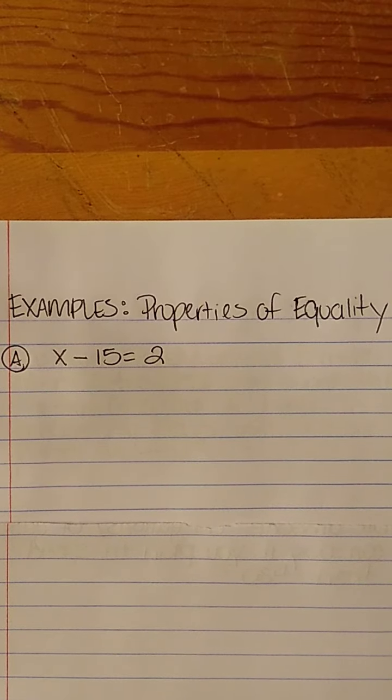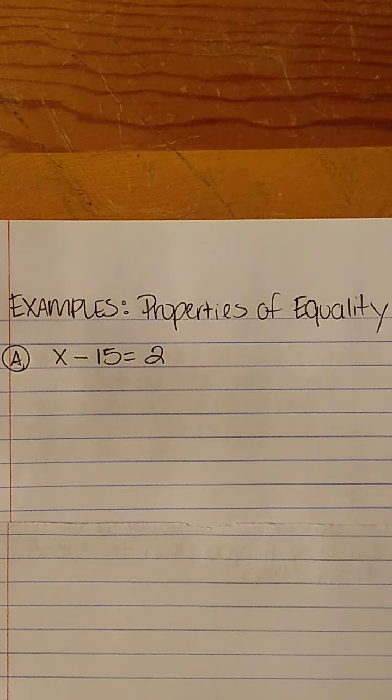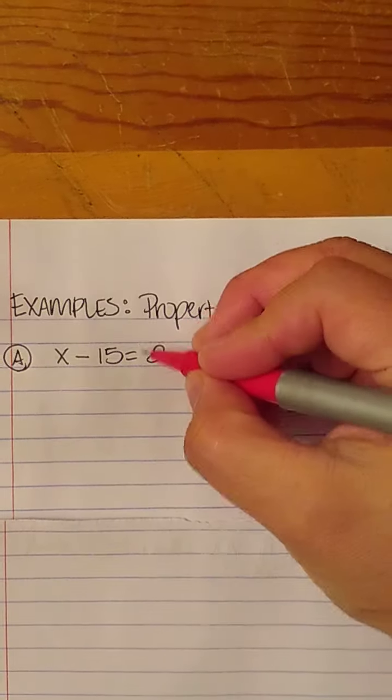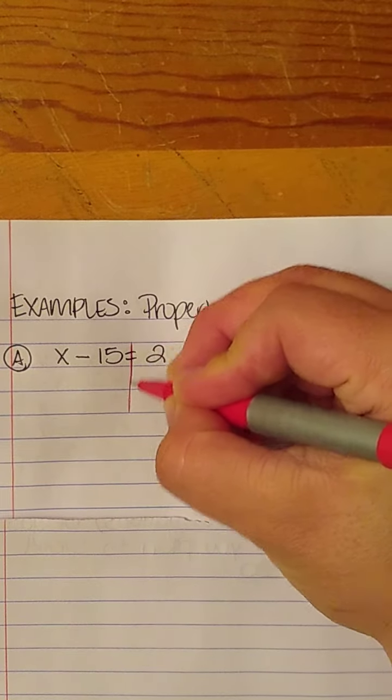All right, so first property of equality is the addition property of equality. So when we're talking properties of equality, we're talking about what can you do to both sides of the equation to keep it balanced, and the key is whatever you do to one side, you must do to the other. When we're talking about sides, we're talking about either side of the equal sign.